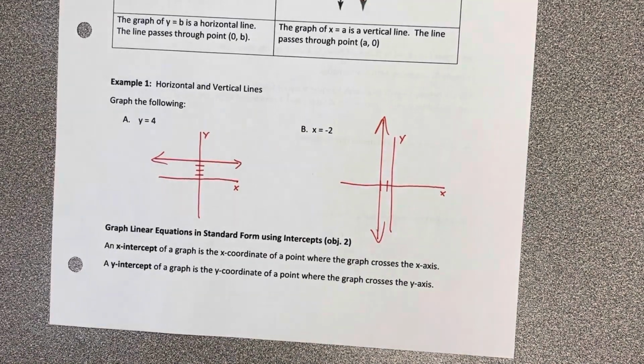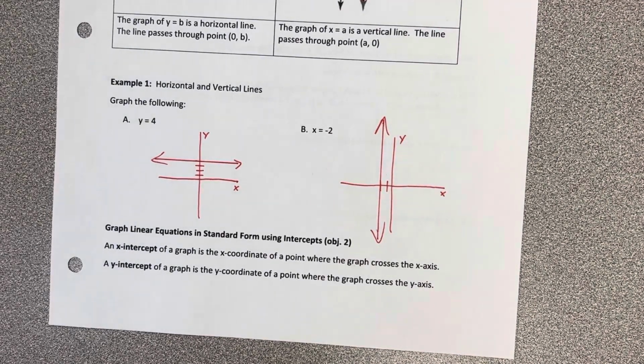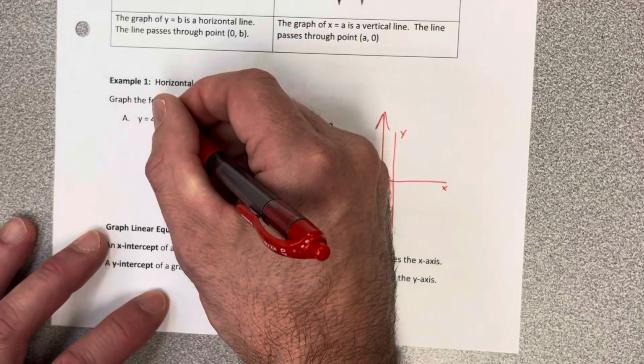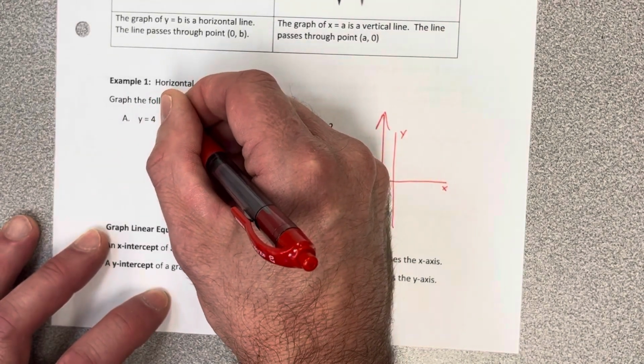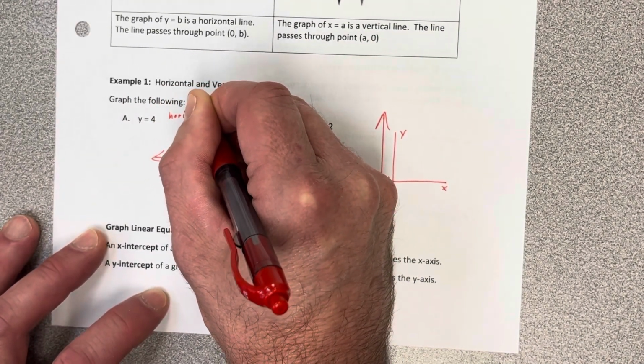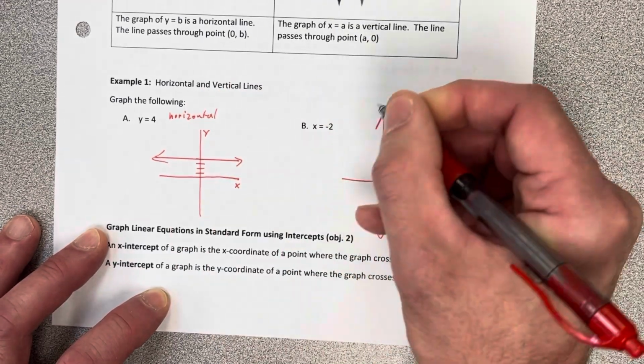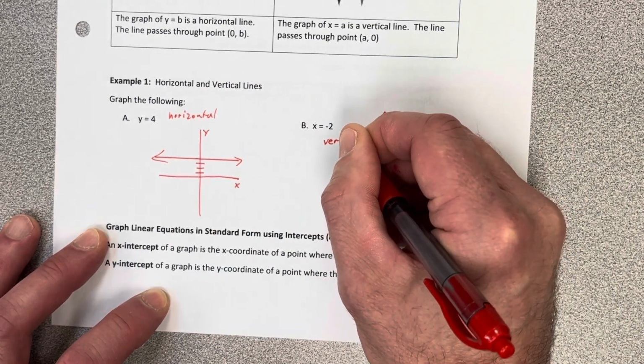Okay, so yeah, that's it. You're going to want to practice. Hopefully we got a lot of practice for you, or enough, I guess, so that you get the hang of which is which. Okay, so yep, just to review, y equals 4 is horizontal. X equals -2 is vertical.